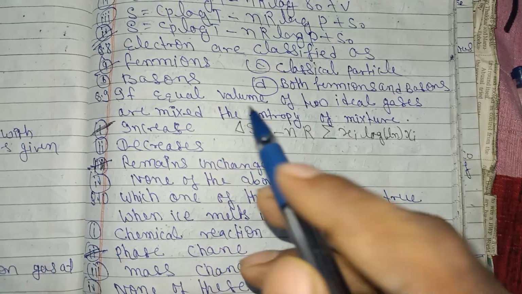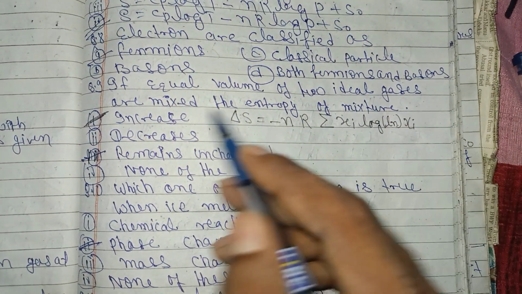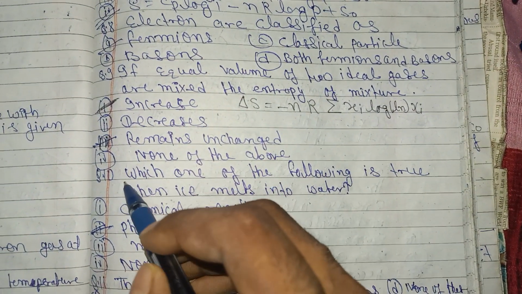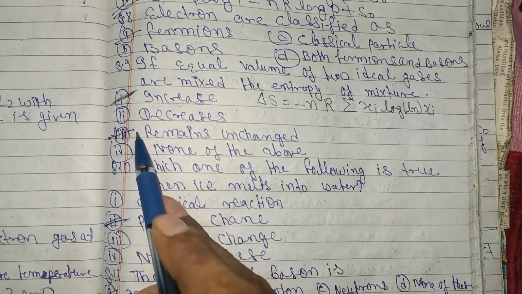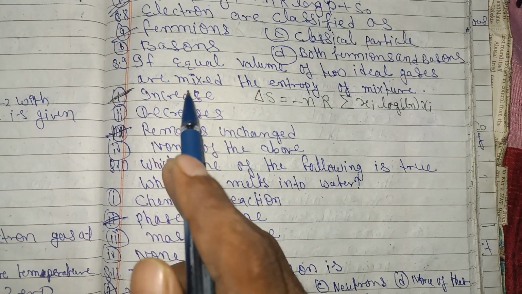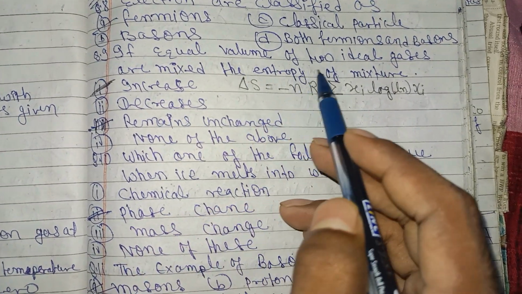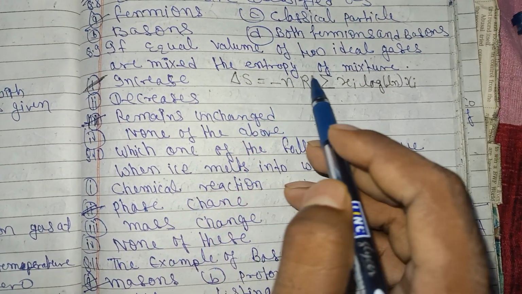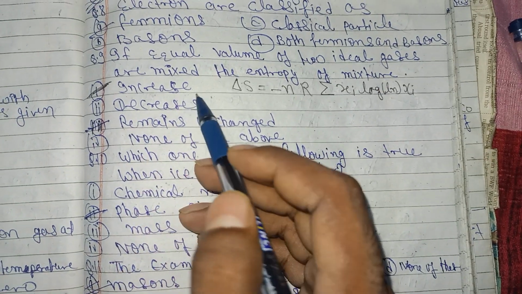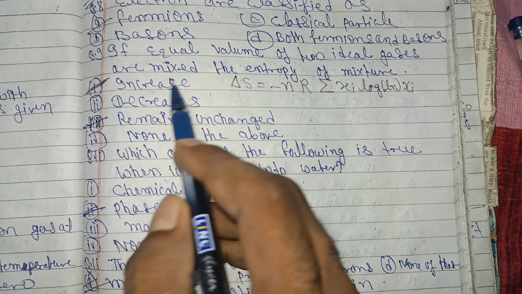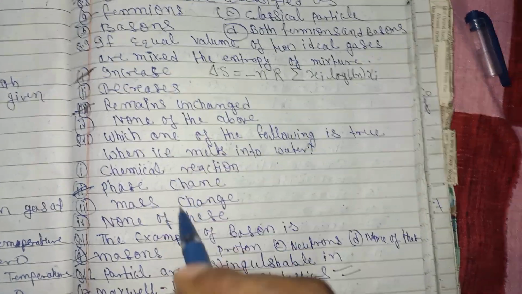Question number 9: if equal volumes of two ideal gases are mixed, the entropy of the mixture increases. Increase is correct.